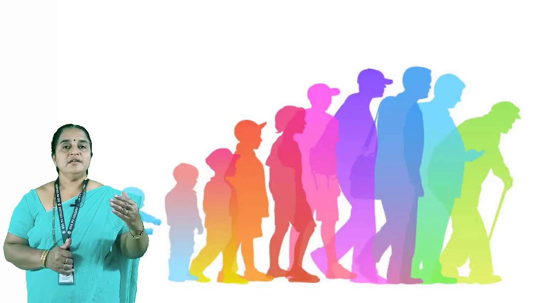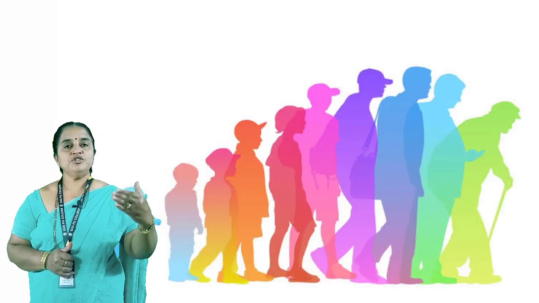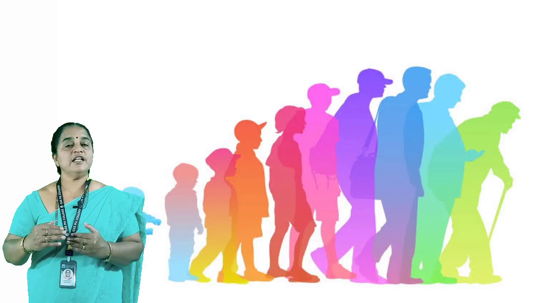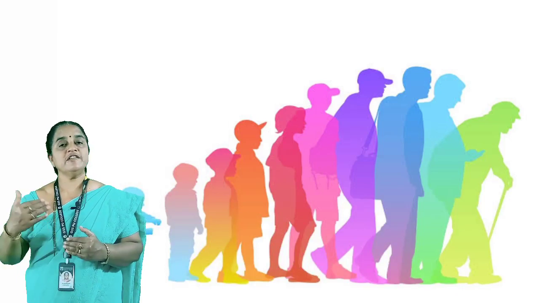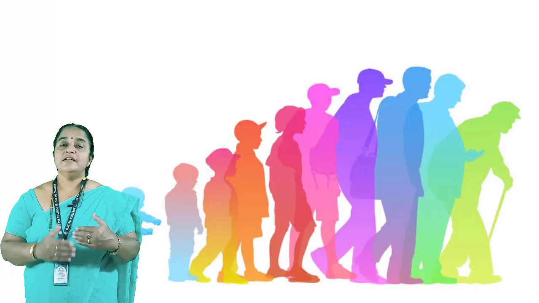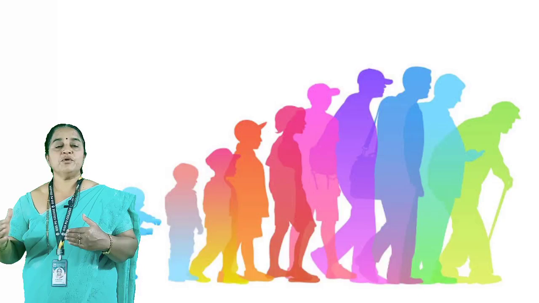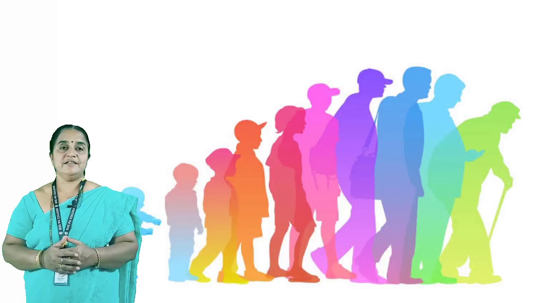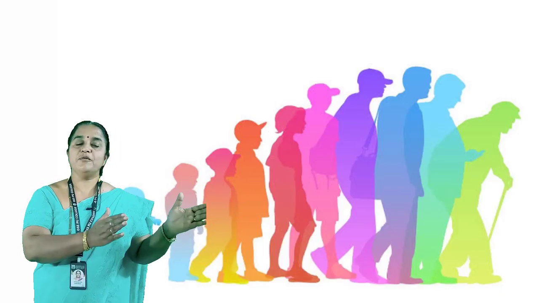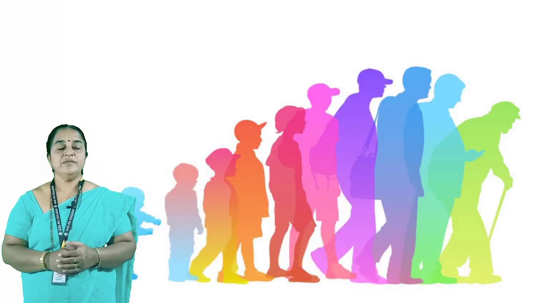Phase number 1, vegetative phase or juvenile phase. Second, reproductive phase, where they reproduce asexually or sexually. And third, senescence phase, where the organism shows the aging process leading towards death. This is the first part of the first topic under Unit 6.